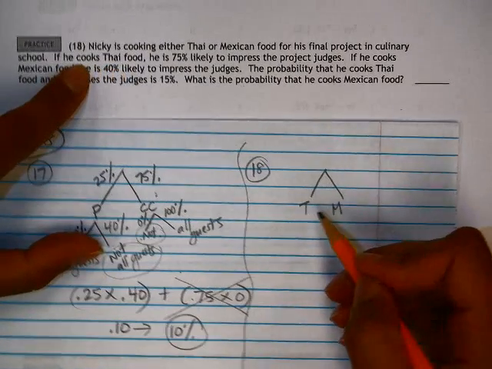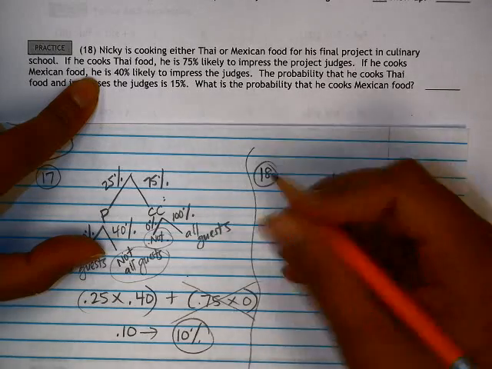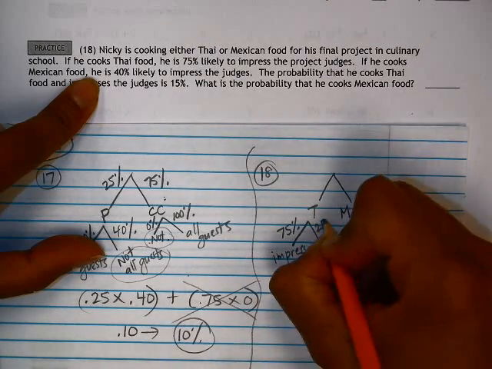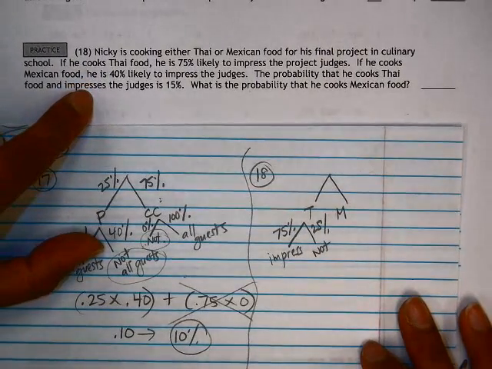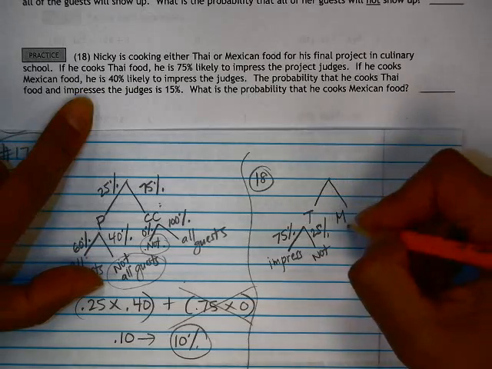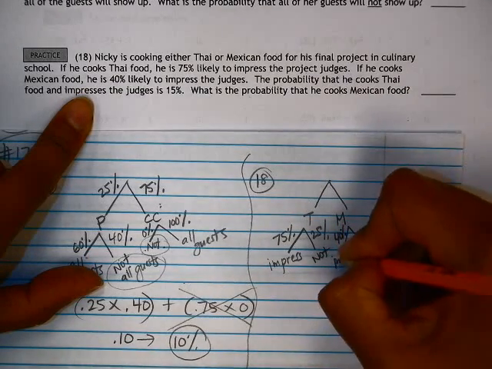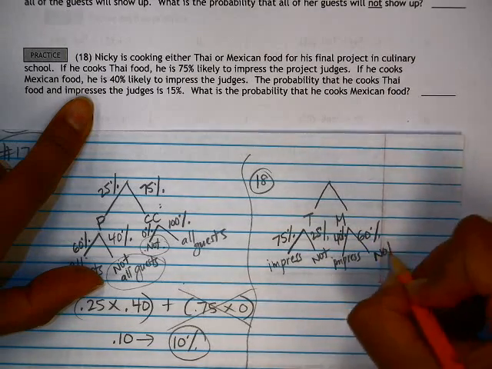If he cooks Thai food, he is 75% likely to impress the judges. So if that's true, that means there's a 25% chance that he will not impress the judges. If he cooks Mexican food, he is 40% likely to impress the judges. So 40% that he will impress, which leaves 60% that he will not impress.